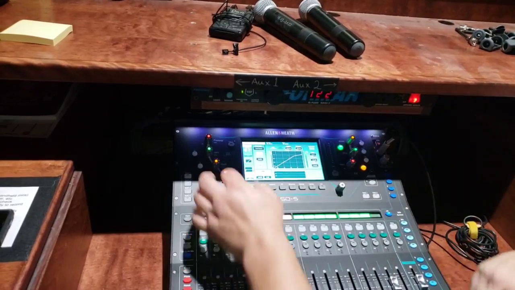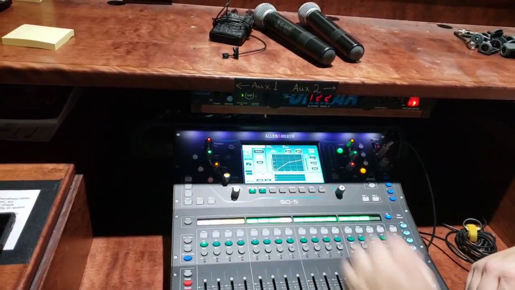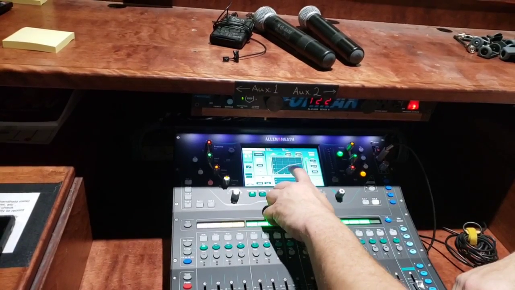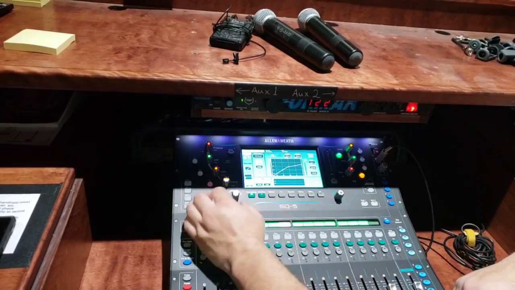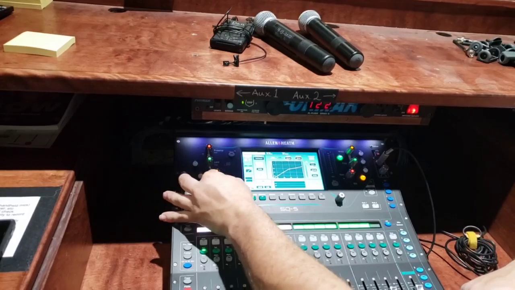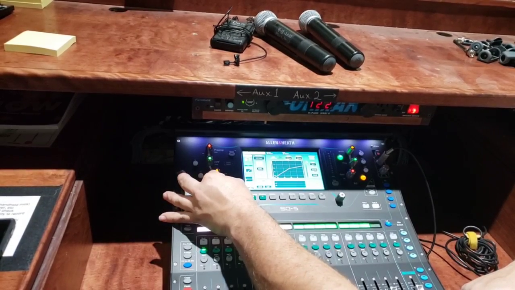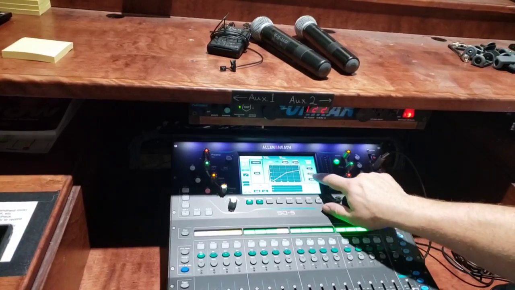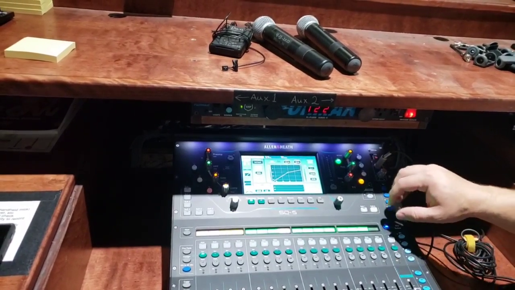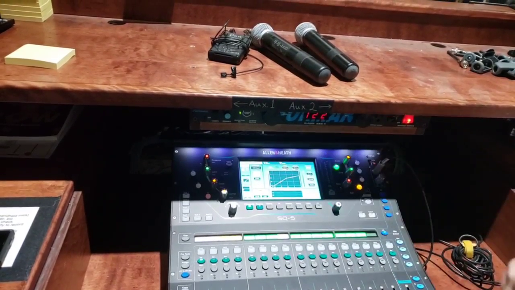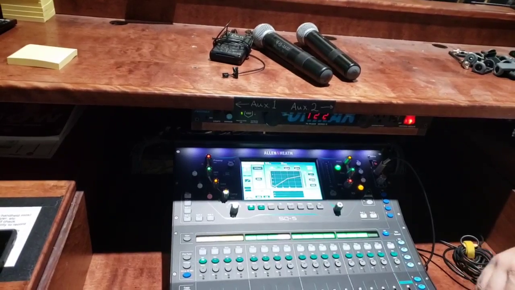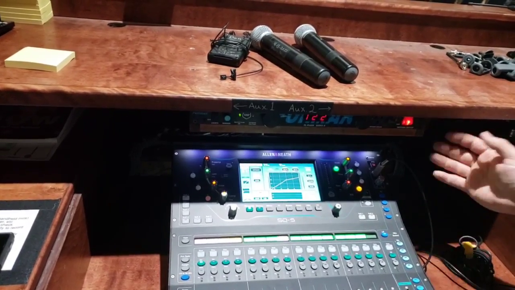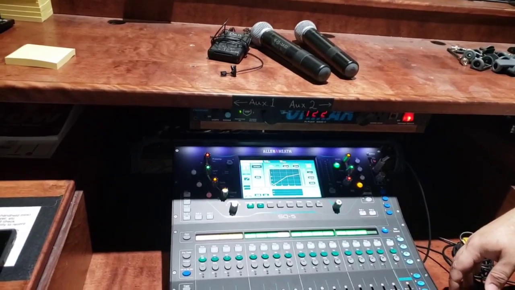So if you see there's that bend in there, what a compressor will do is, say right now it's at 21 dB. As soon as your input level hits 21 dB, it's going to start getting knocked down at a 3-to-1 ratio. So if the incoming signal is 24 dB, you're actually only going to be outputting 22 dB.